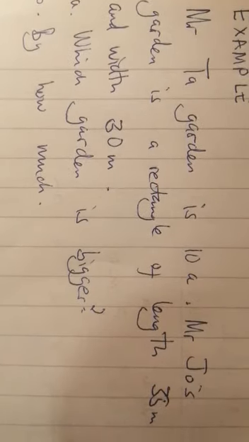So for us to find which garden is bigger, we are going to compare their areas. But the first area is given in acres, and the second is given in square meters. So we first have to convert the acres into square meters so that we can compare the two.